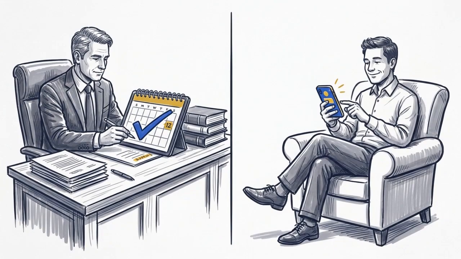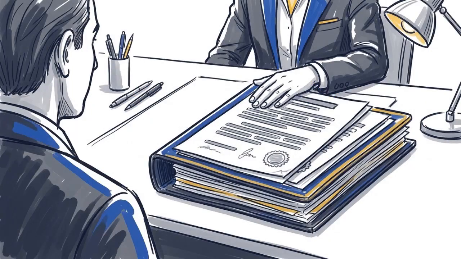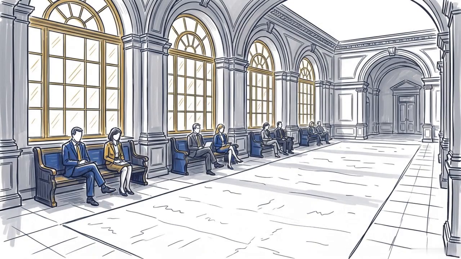Mastering this step-by-step roadmap gives you the tools you need to guide clients through a relationship breakdown with the exact procedural precision required in modern family law practice.